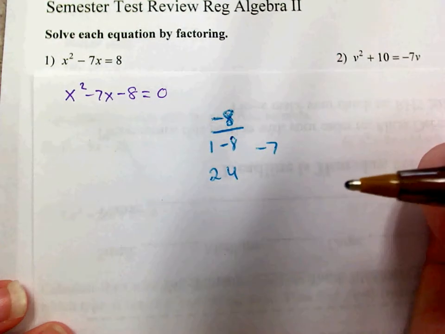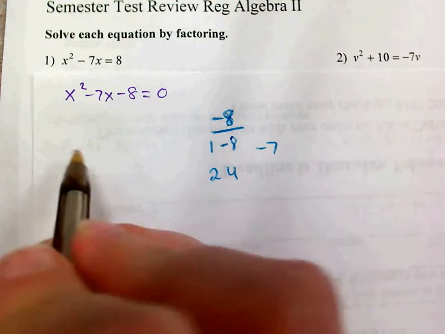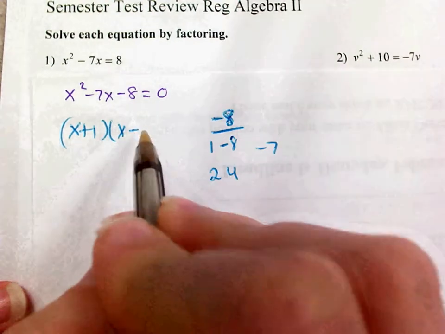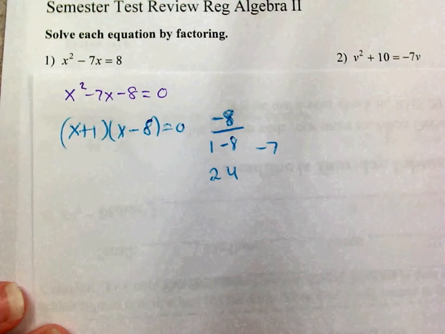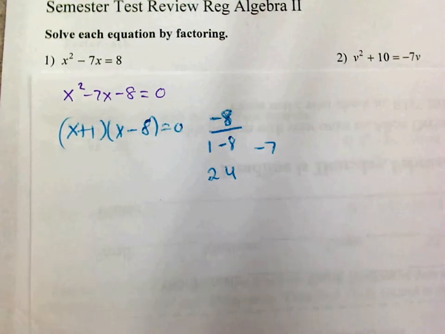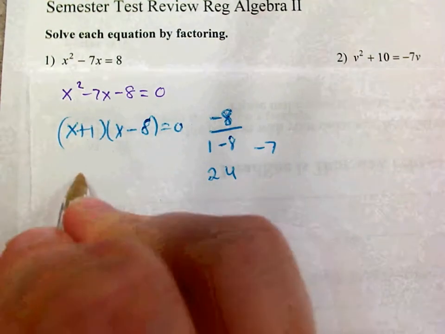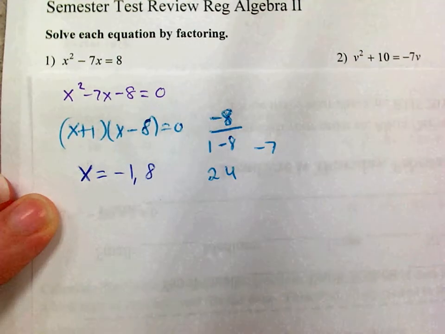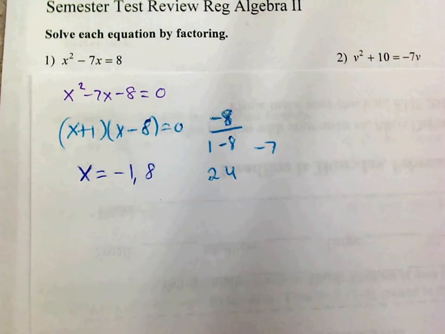So what do I write? X plus 1, x minus 8 equals 0, right? Am I done? I asked you to solve. Right. Give me the answers that make this 0, negative 1 and positive 8. And there we go. Okay?